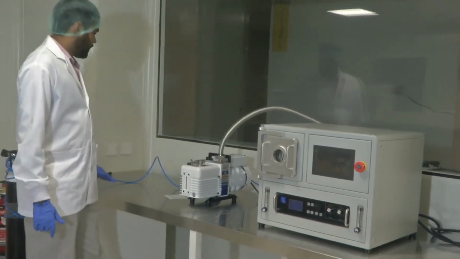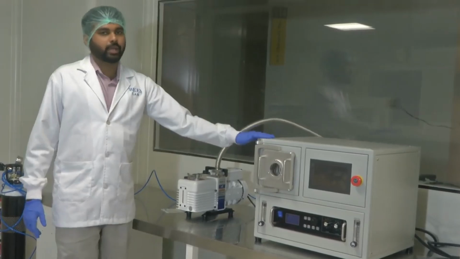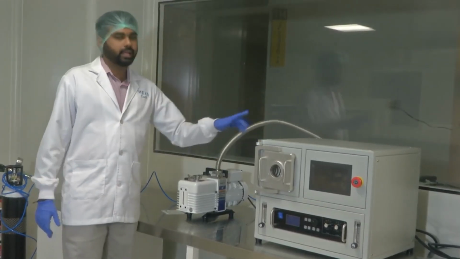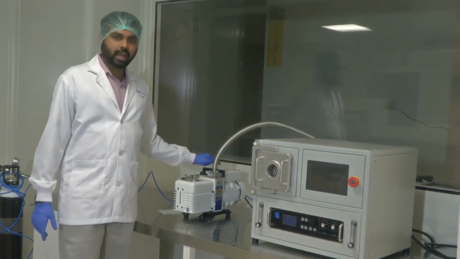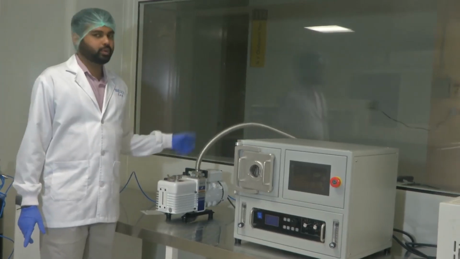Okay, and then the power to the pump comes from a main supply unit on this board. So we just need to connect the power supply cord of this vacuum pump to this main unit, and power will come to that from the main unit.